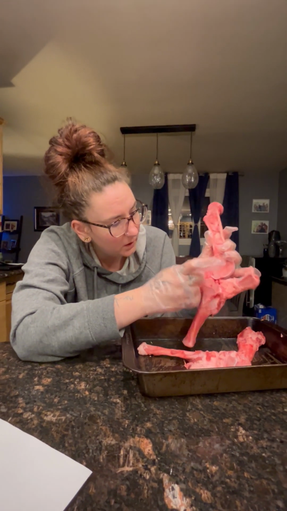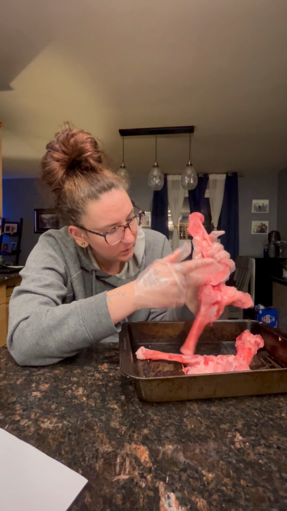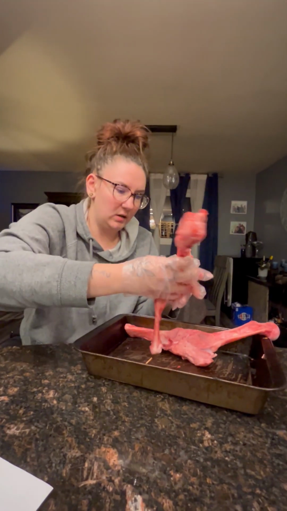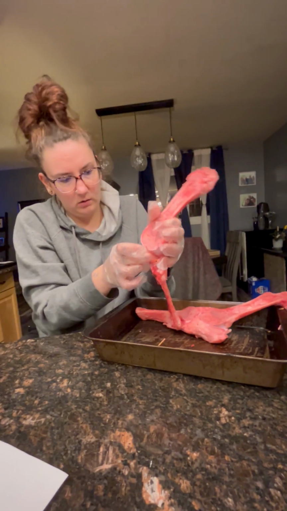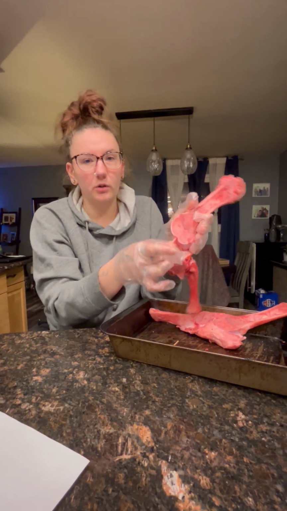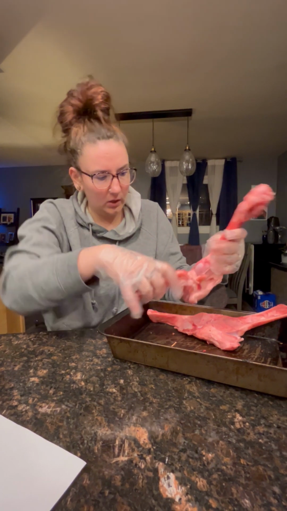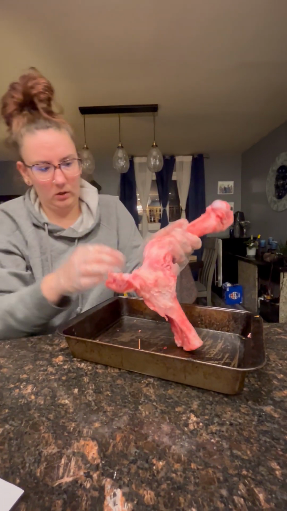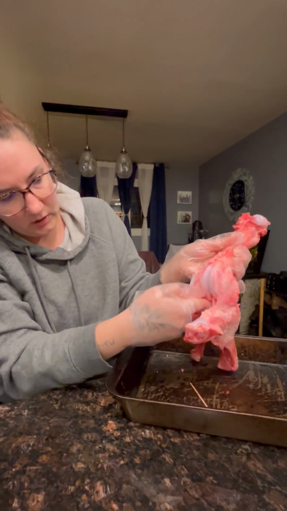We've got the posterior cruciate ligament here, and then on this side we have the anterior cruciate ligament, which should run kind of under or along this part here.